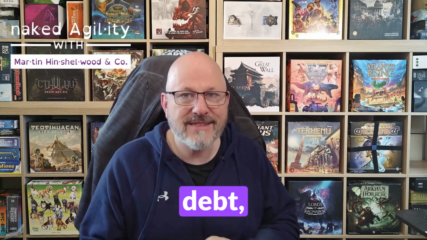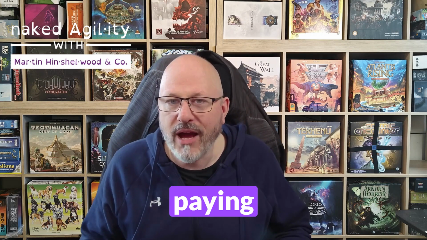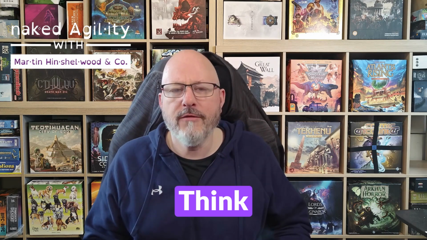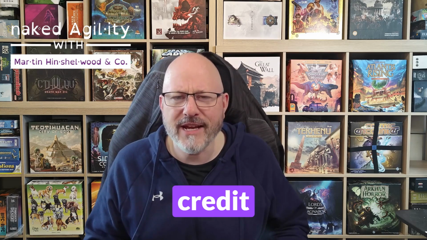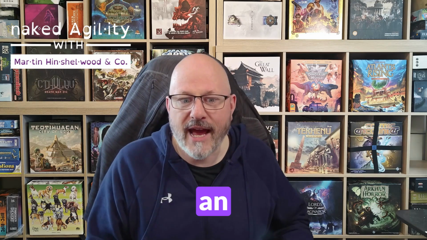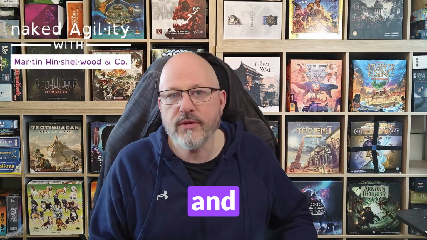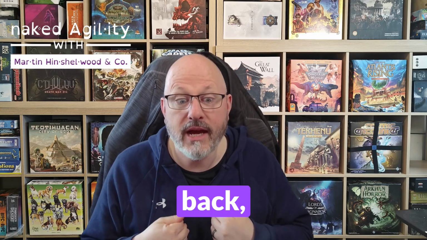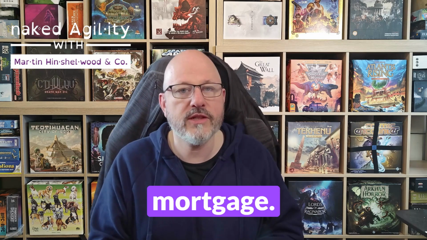But for technical debt, you need to pay it back. You need to prioritize paying back that technical debt. Think of it more as an unhedged fund rather than a debt like a credit card. Most debt is secured against something, secured against an asset. If you stop paying your mortgage, then the bank comes and repossesses your house and gets their money back, right? And maybe you get some leftovers because you've paid some of your mortgage.